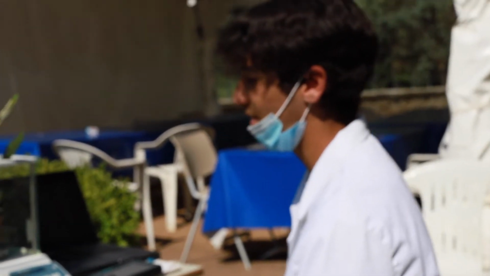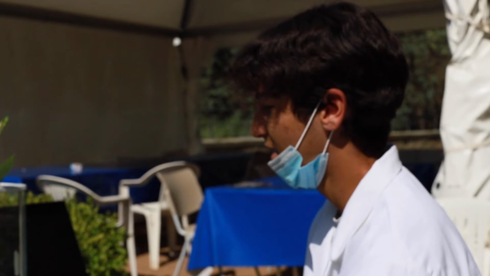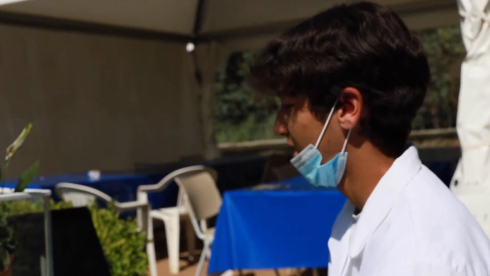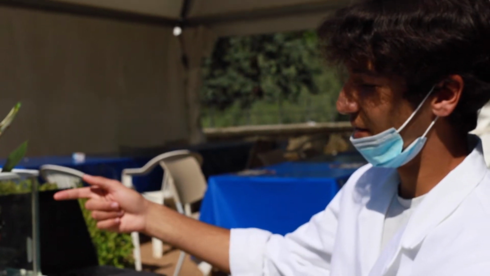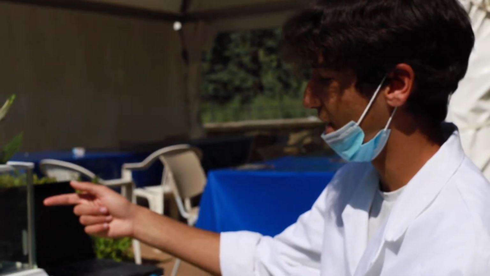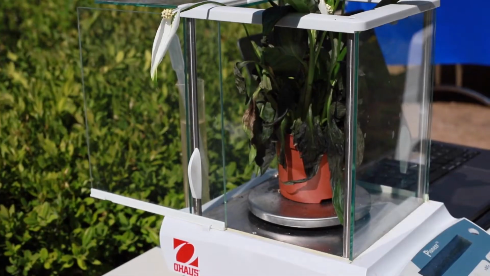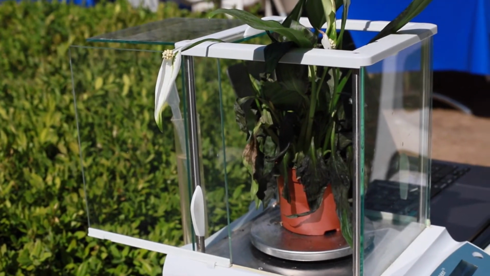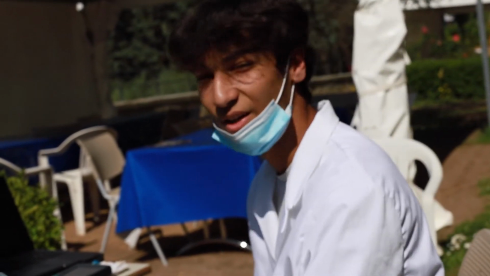So I am measuring the transpiration rates in plants and the effect of temperature, wind, and humidity that it has on it. And I'm doing that by measuring the initial mass of the plant and then the final mass after a certain amount of time. And it should, according to my hypothesis, decrease as the temperature increases.